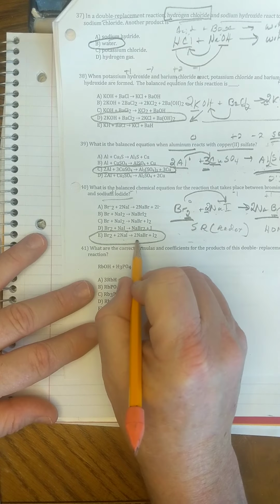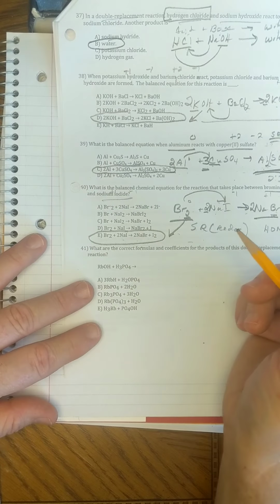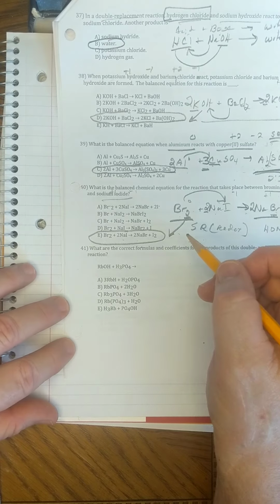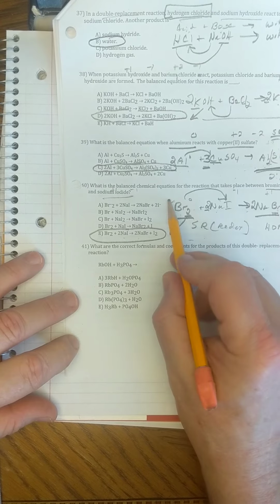Br2 plus 2 NaI goes to 2 NaBr plus I2. The secret to doing these correctly is not to try and guess them. Balance the equation open-ended, and that's how you'll get it right.